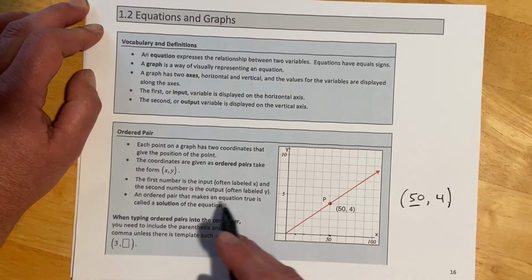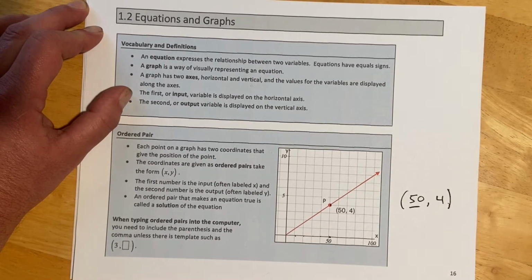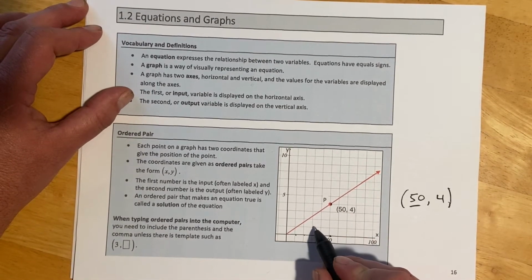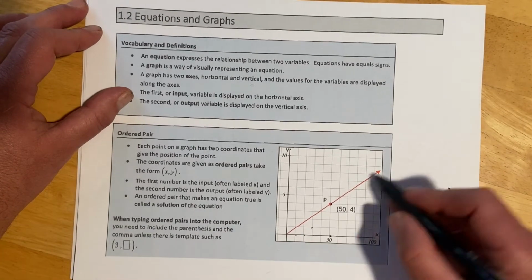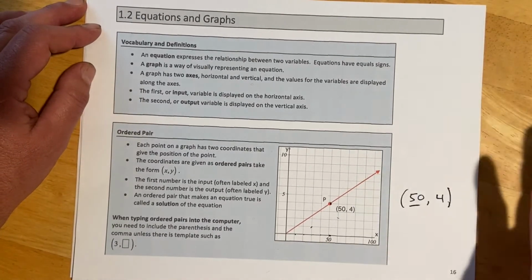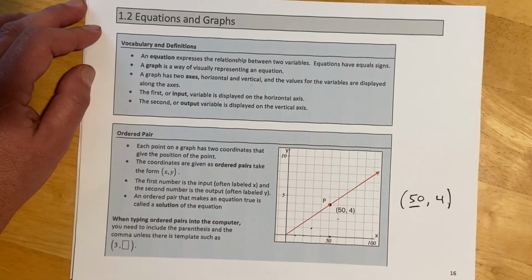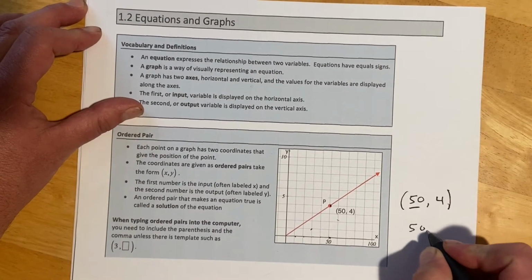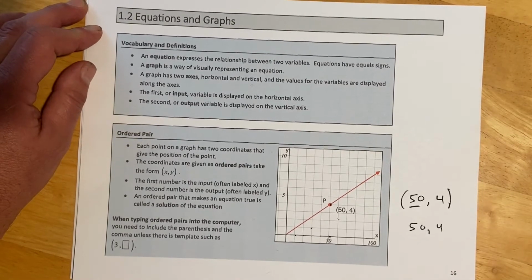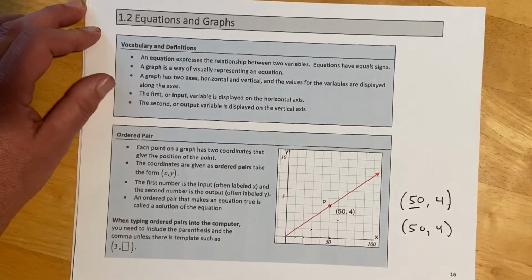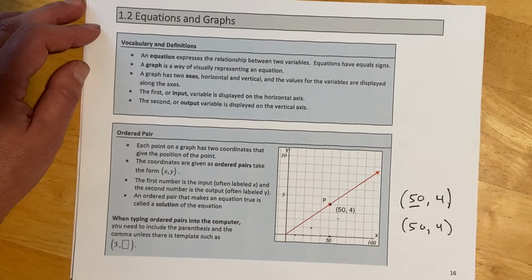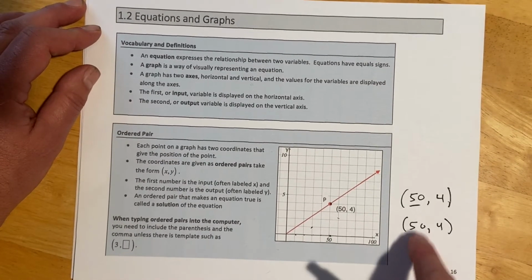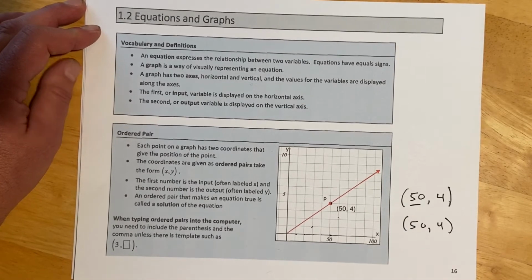An ordered pair that makes an equation true is called a solution to the equation. So in this case, this point 30 and 1 wouldn't be a solution because it's not on the line. 50 and 4 is because it is on the line. And a note when typing an ordered pair into the computer: you can't just type 50 comma 4 because that's a list, not an ordered pair. It needs the parentheses around it. Sometimes the computer will set you up a box where you just have to plug in the value, but if you're typing the actual point, make sure to get the parentheses.